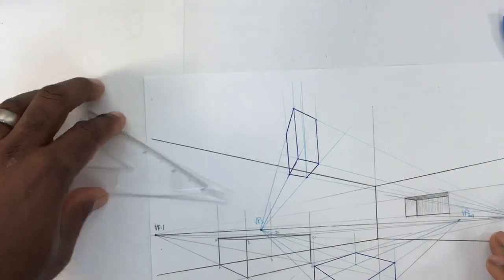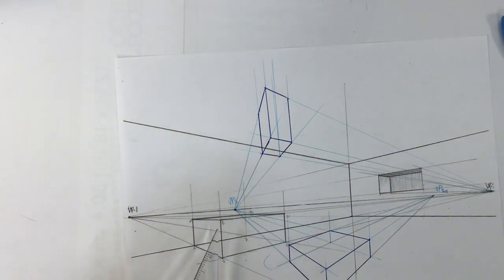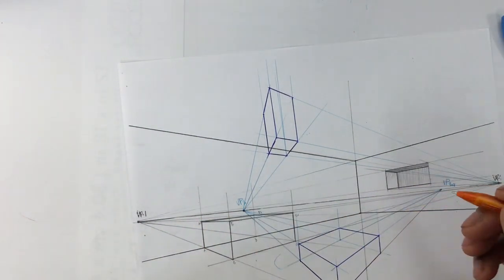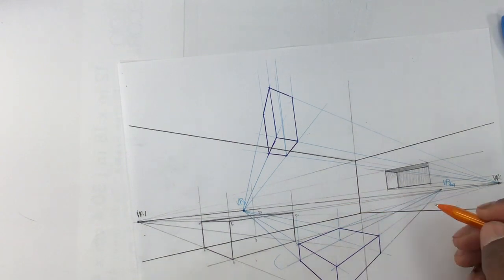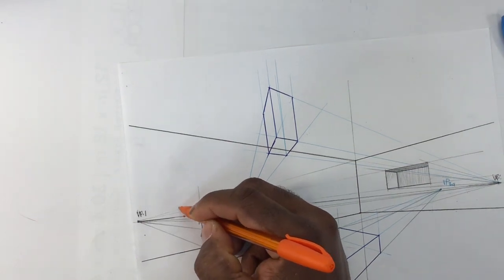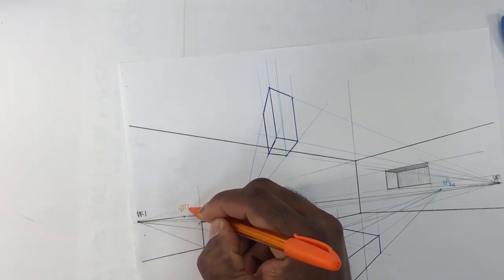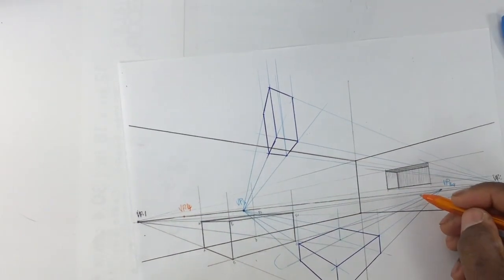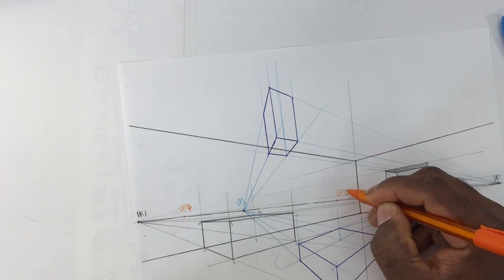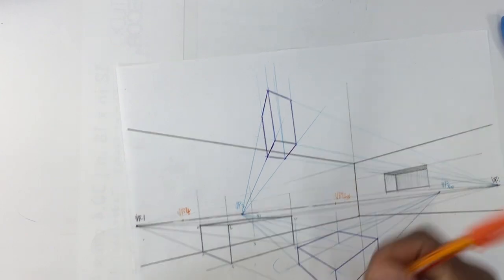And then I'm going to throw in an orange and red, maybe a little purple. I'm going to throw in a rug. So that's just going to be flat. And I think what I'll do is that'll be VP4. And let's try it right there, VP4A.